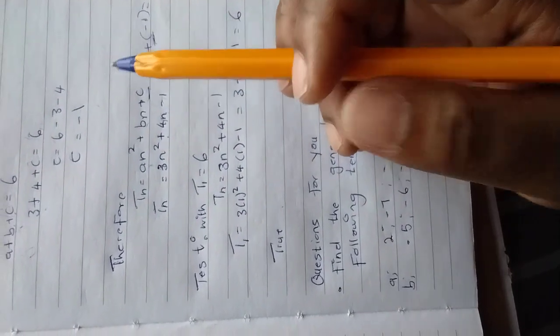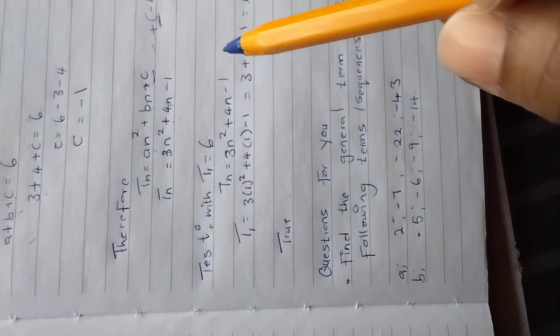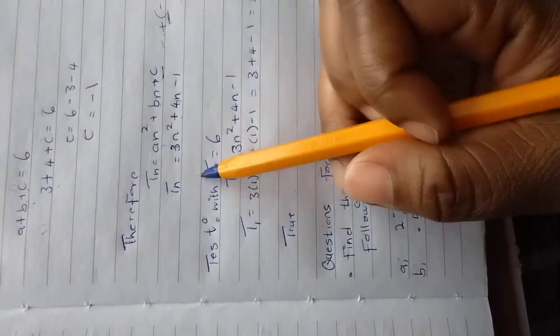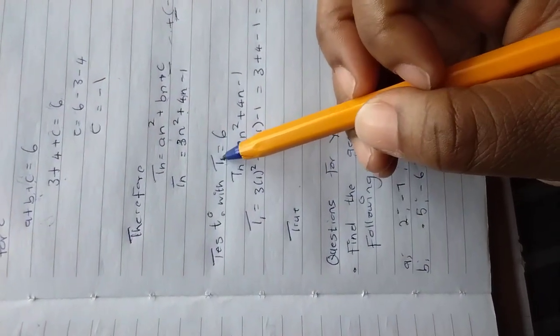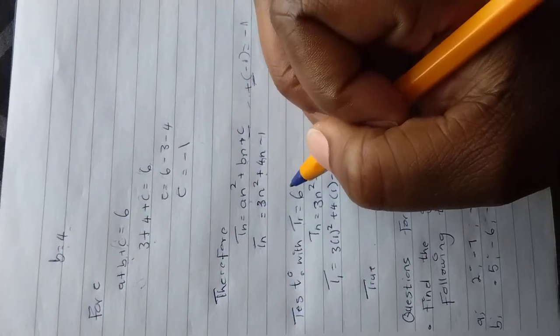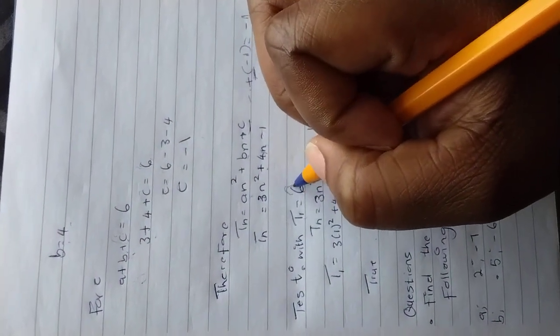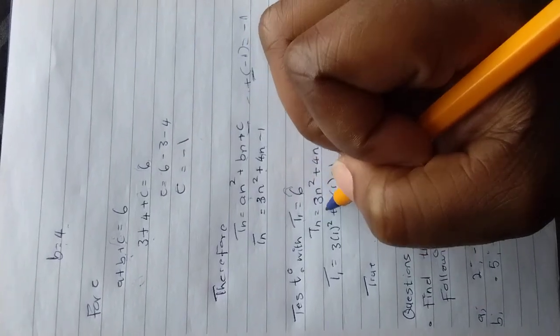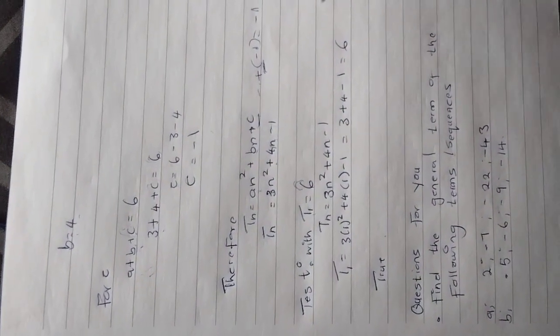Still, we have to test our formula to ensure that it's correct. So I used T1. We know that our term 1 is 6, right? So let's test the formula to see if it's going to give us a 6. For T1, wherever you see an n, you put a 1, because you're doing it for T1.